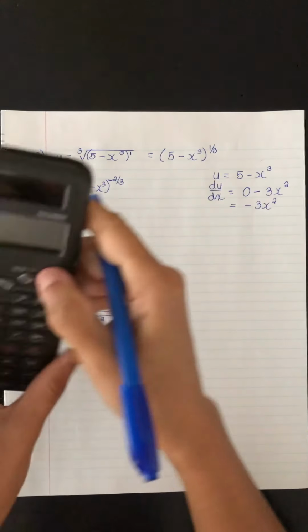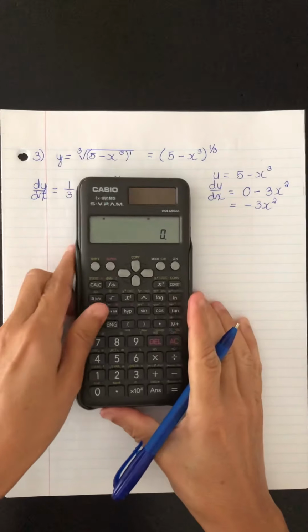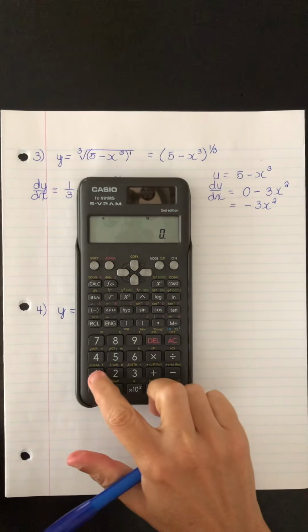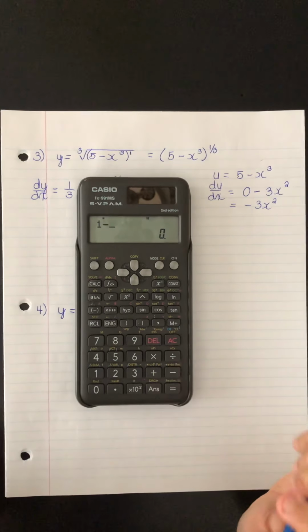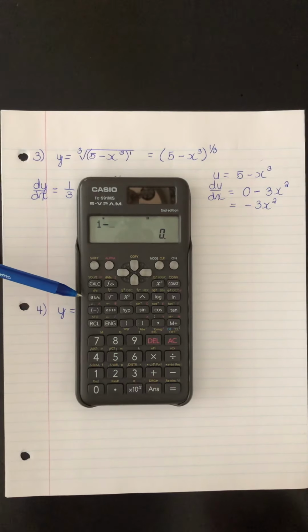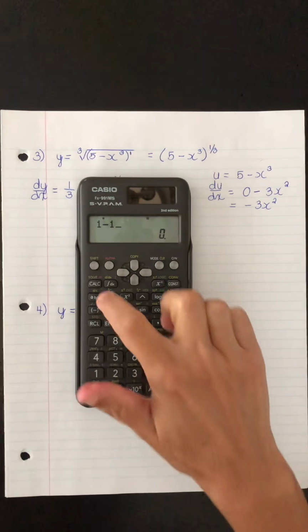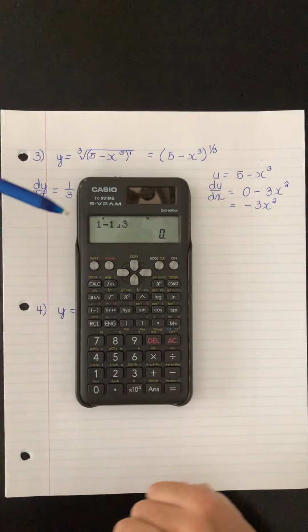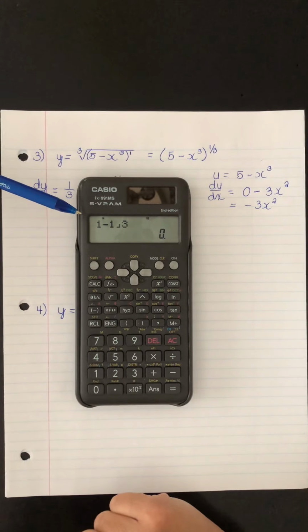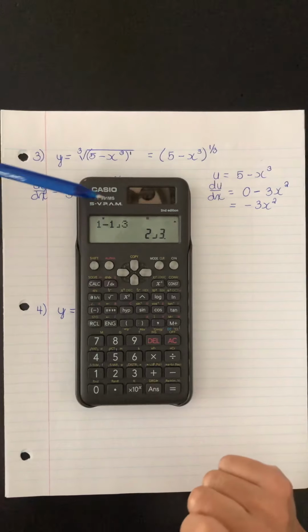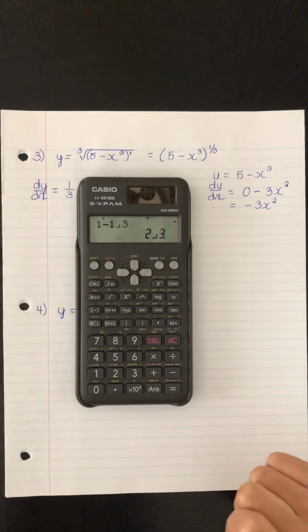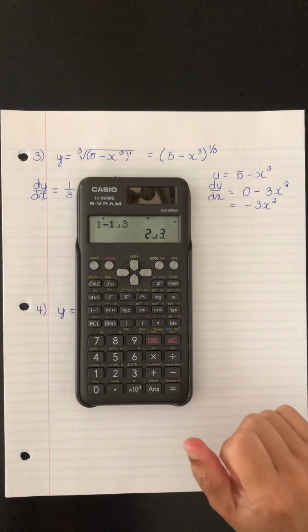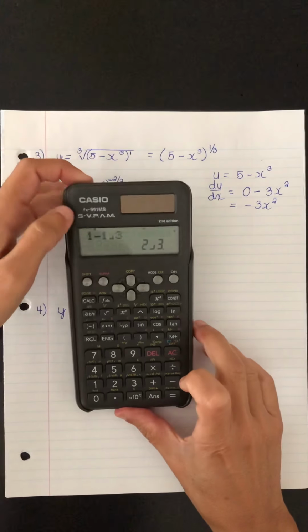By the way, you can use your fraction button to help you with all of these things. So 1 minus, now to put in 1/3, you use the exponent, the fraction button here. 1/3. So can you see that? 1 minus 1/3 equals, and you can see that the calculator has given you negative 2/3 as your result.